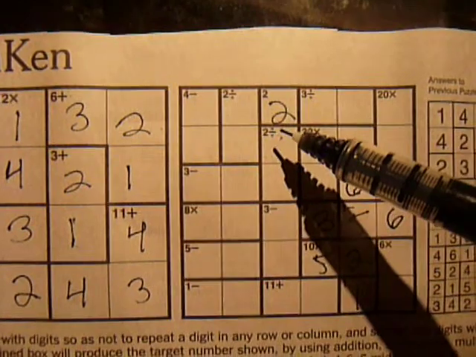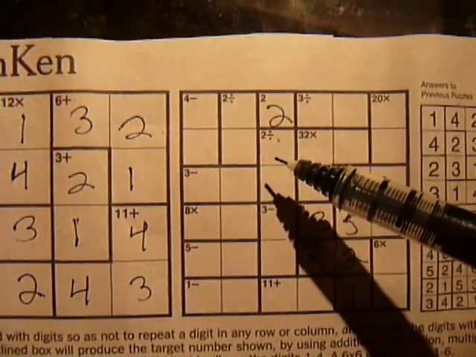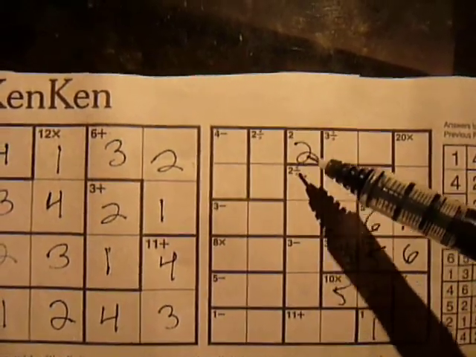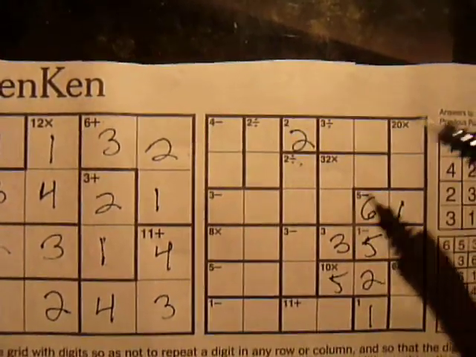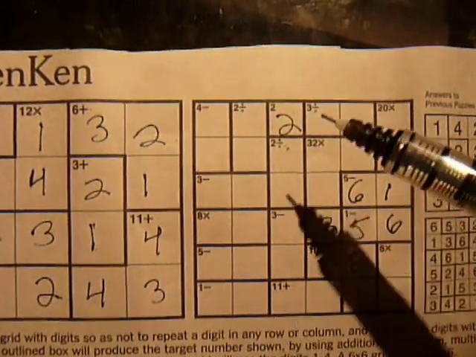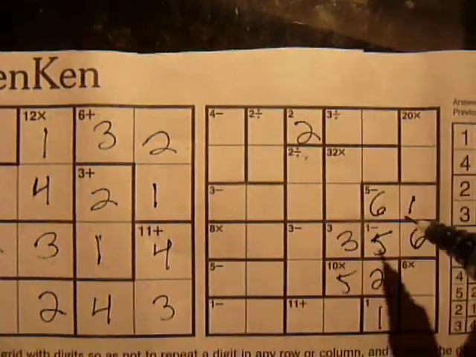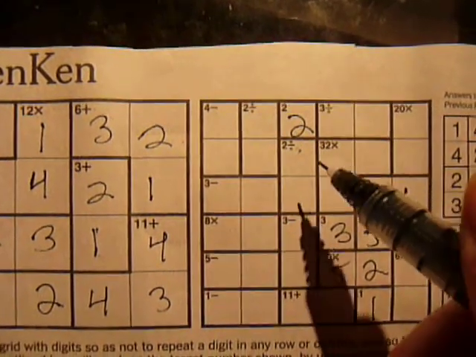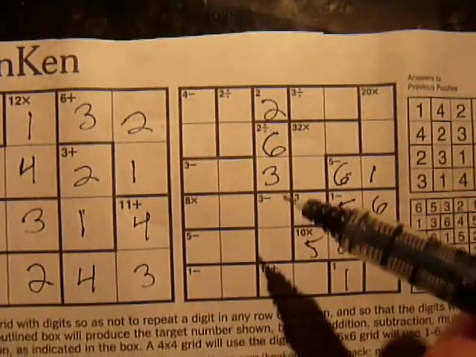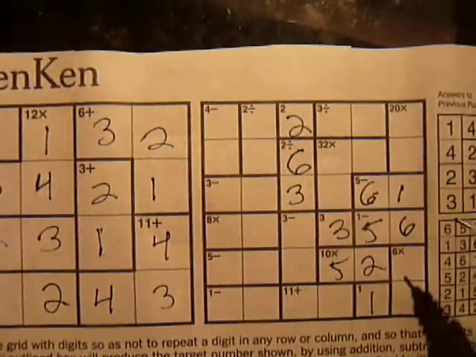Another way is 2 and 4. 4 being divided by 2 will get us to a 2, but again, our 2 is gone. So there's only one more option on a 6x6 square, which is a 6 and a 3. And we have a 6 there, right? So nice. There it is.